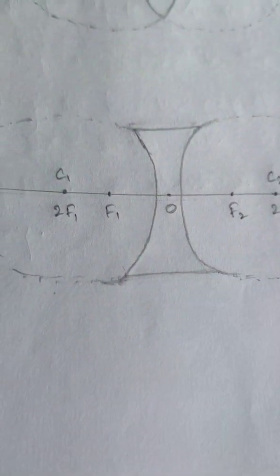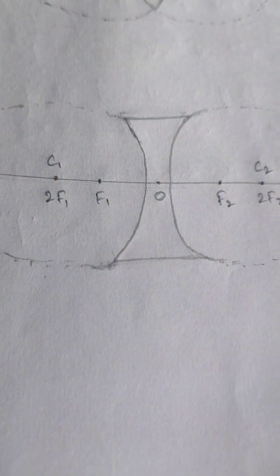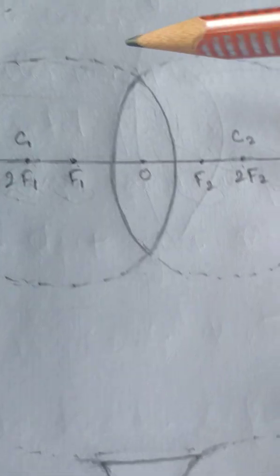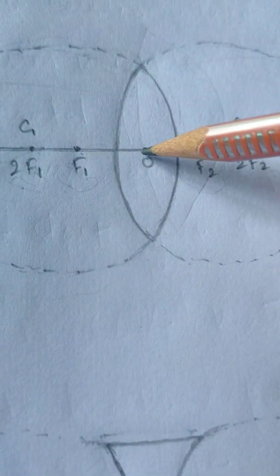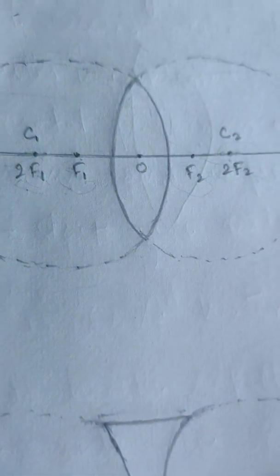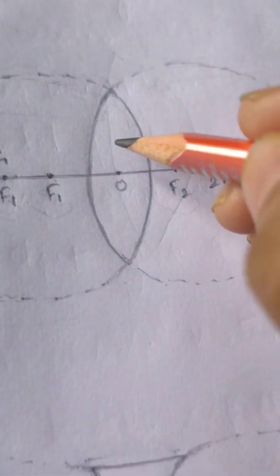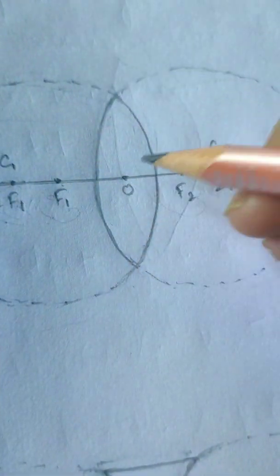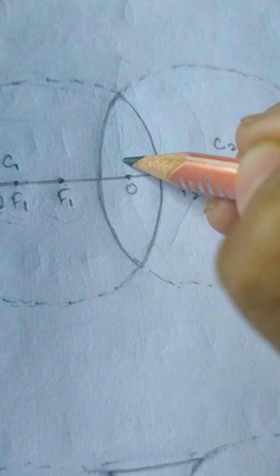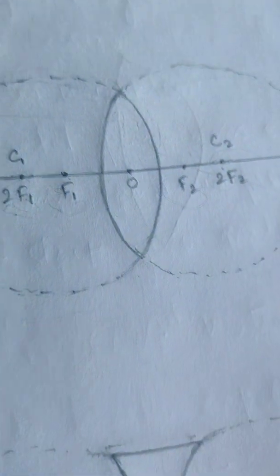I missed one more thing: this is known as the optical center. In the case of a mirror, we had a pole, but in this case we have the optical center. The optical center marks the center of the lens.